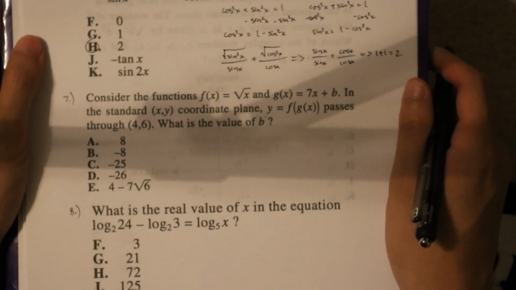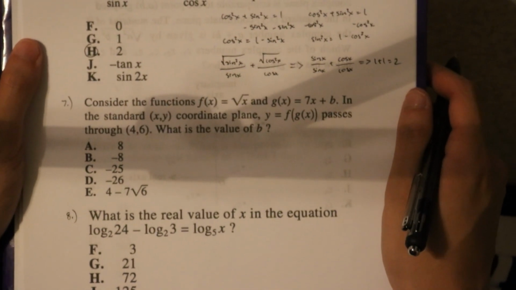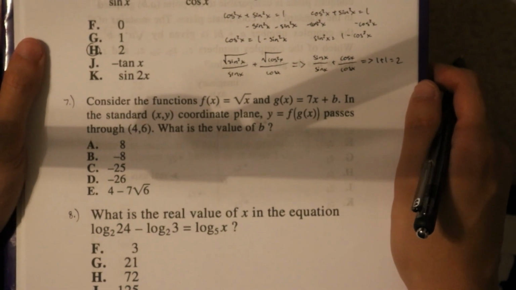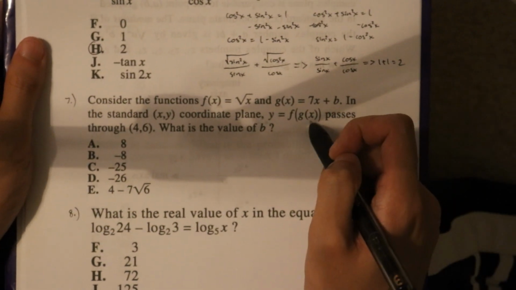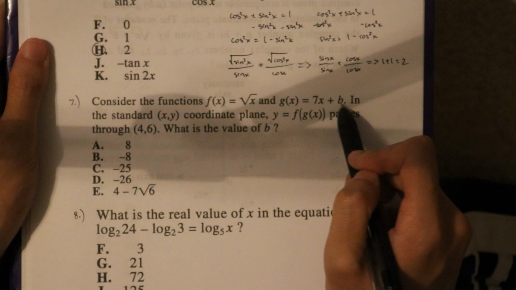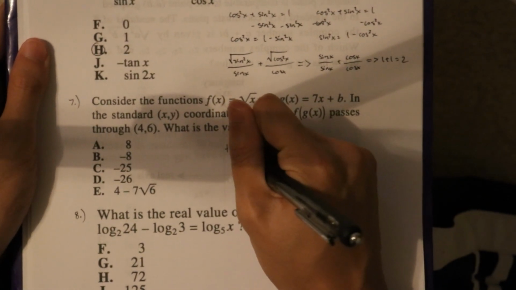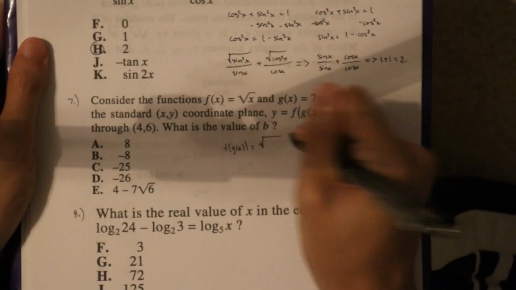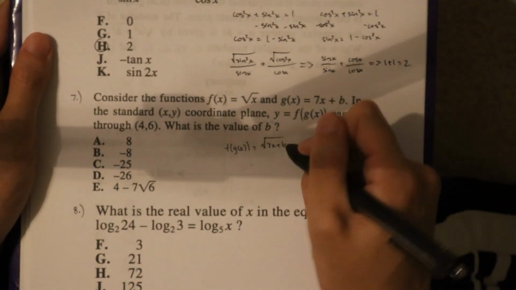Number 7. Consider the functions f of x equals the square root of x and g of x equals 7x plus b. In the standard xy coordinate plane, y equals f of g of x passes through (4, 6). What is the value of b? So this is a composite function. You have g of x here, and you plug this equation into x. So f of g of x equals the square root of 7x plus b. And now we are to find what b is.